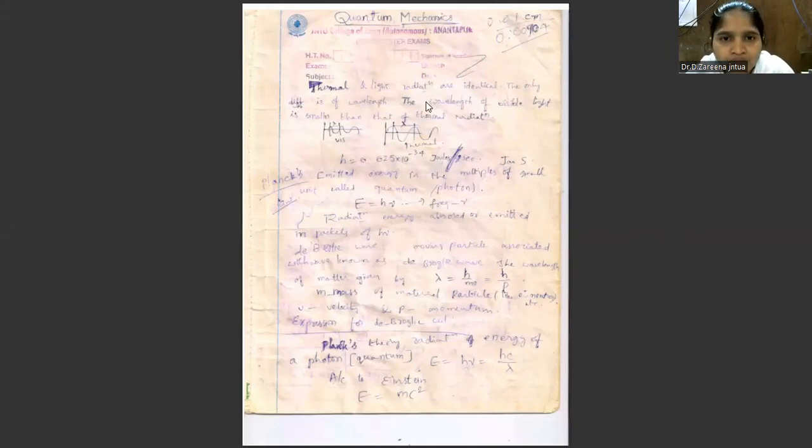So we will see now what is the difference between visible light and thermal radiation. The quantized energy of light is the photon, and the quantized energy of thermal radiation is the phonon. I already told you thermal lattice vibrations are phonons. So the quantized energy of these light particles are called photons. Thermal and light radiation are identical. The only difference is the wavelength. The wavelength of visible light is smaller than that of thermal radiation.